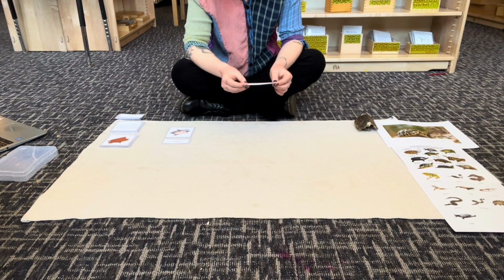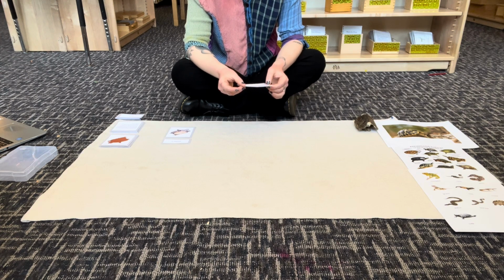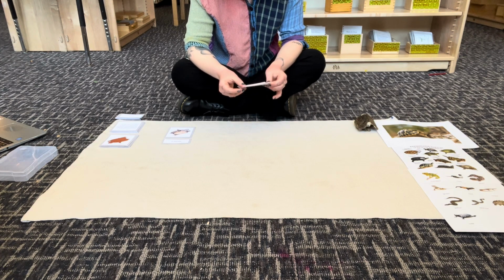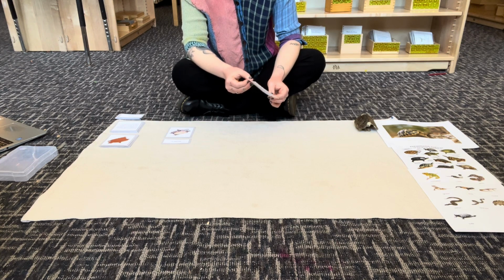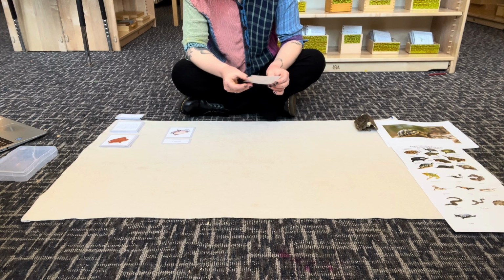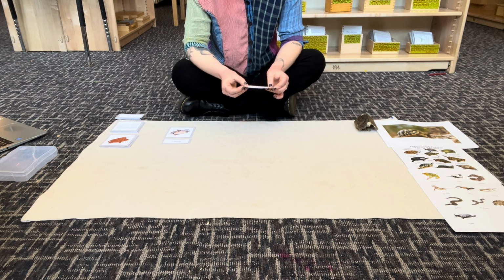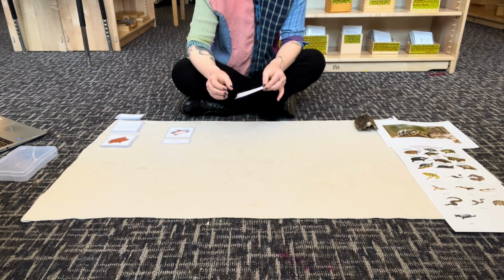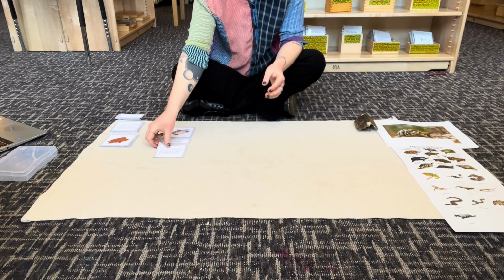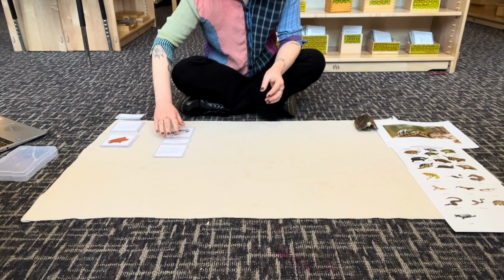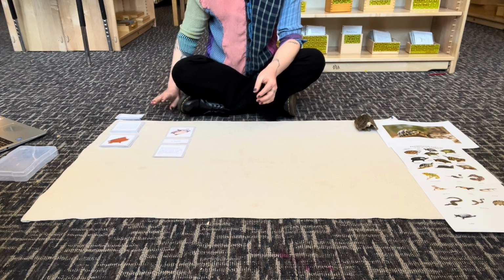Almost all reptiles lay leathery eggs. So the shells of a reptile egg are going to be softer, sort of leathery feeling, compared to maybe a bird's eggs that are hard shells. Most reptiles leave their young to develop on their own. So they don't really raise their young, they just leave them to grow up on their own.